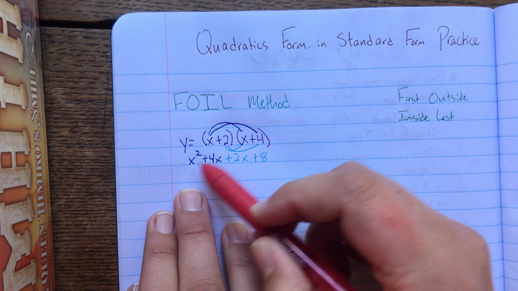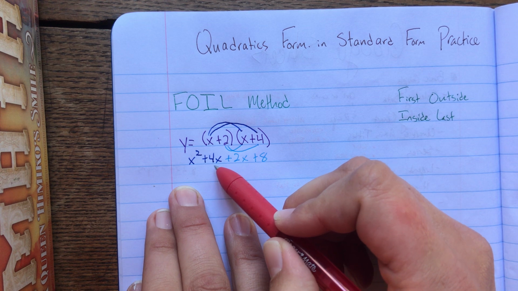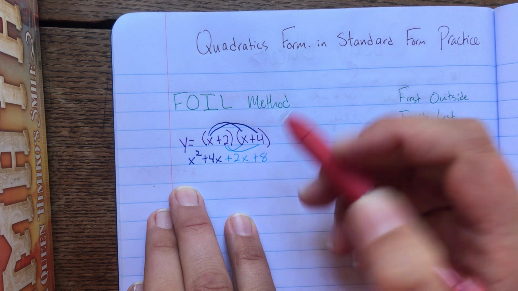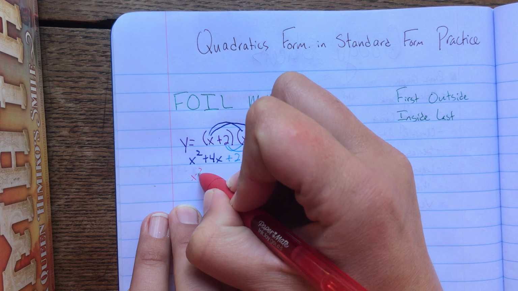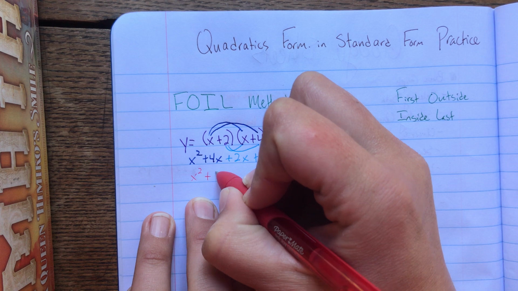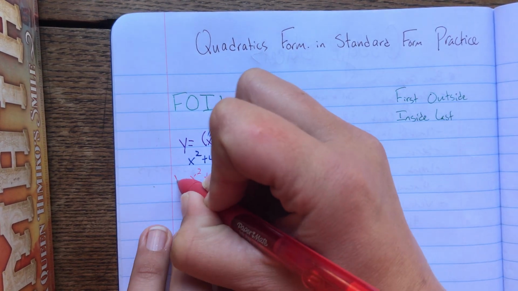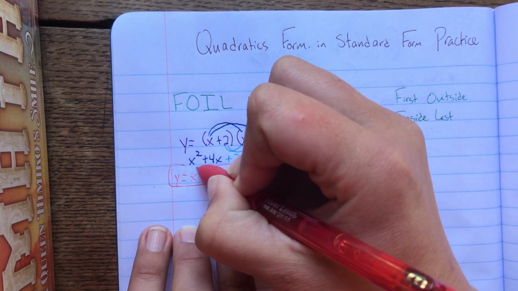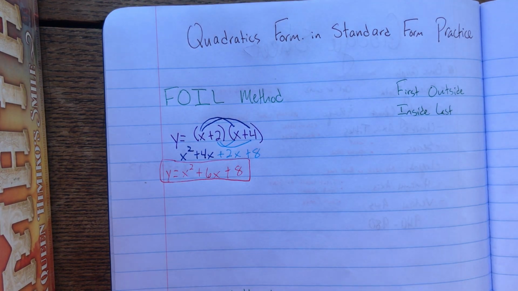Now my x squared is on its own. That's going to stay the same. My 8 is on its own. It's going to stay the same. But I have two terms that match. I have 4x and 2x, so I need to combine like terms. I'm going to keep my x squared, and combine my 4x plus 2x to get a positive 6x. And then I'm going to keep my positive 8. And just like that, I have my standard form. I'm going to put a box around my answer because that is the perfect way to show where your answer is located. So that's one way to solve it using the FOIL method.